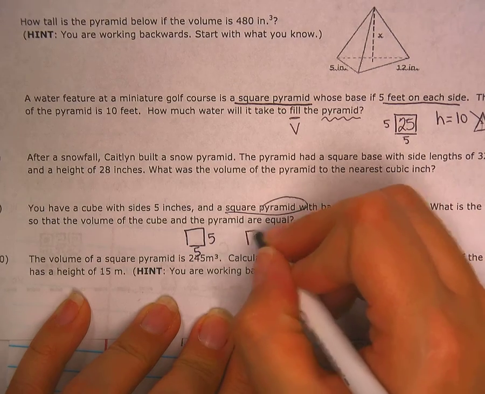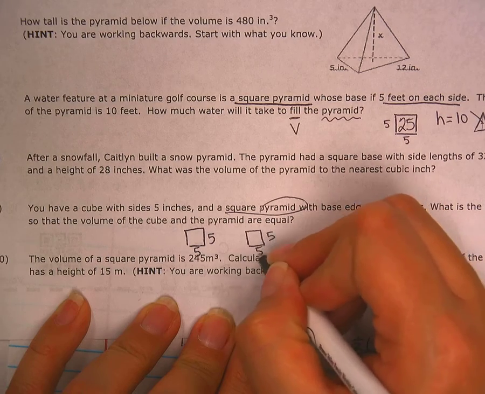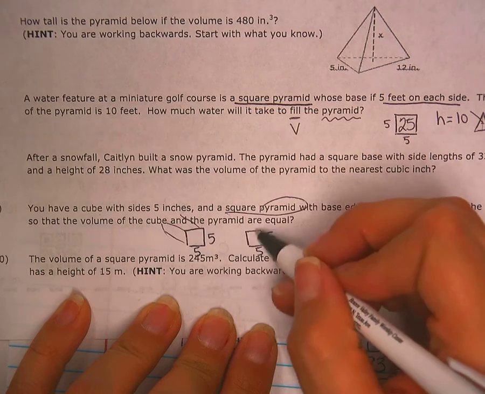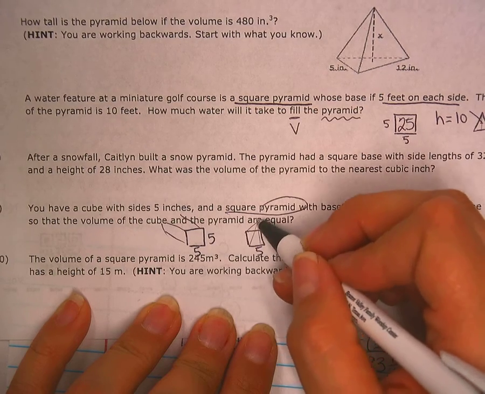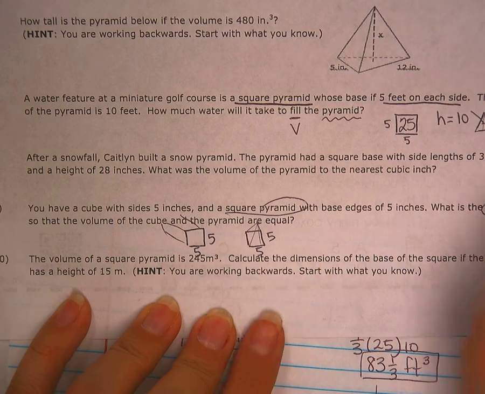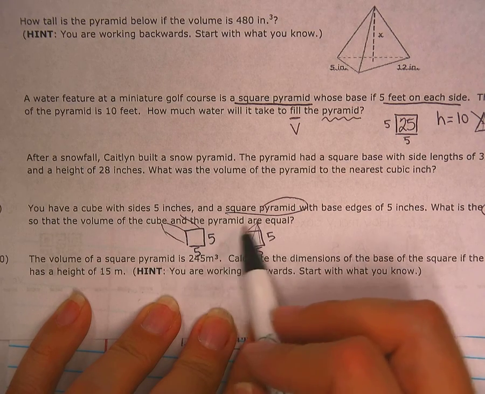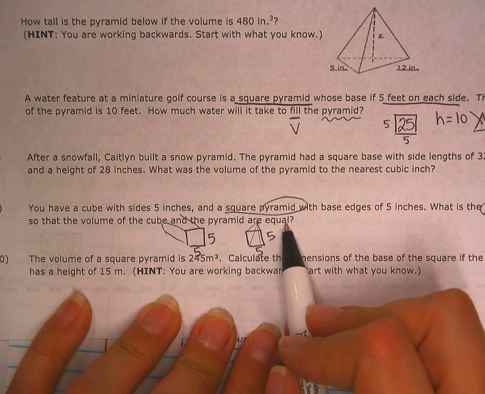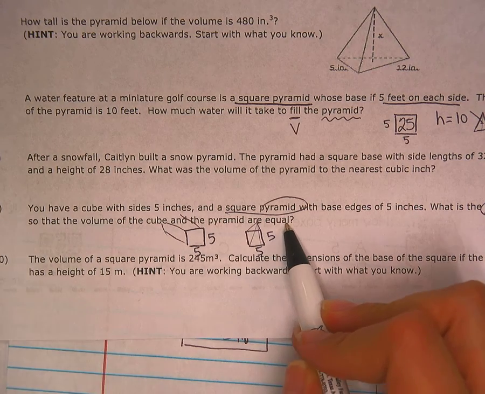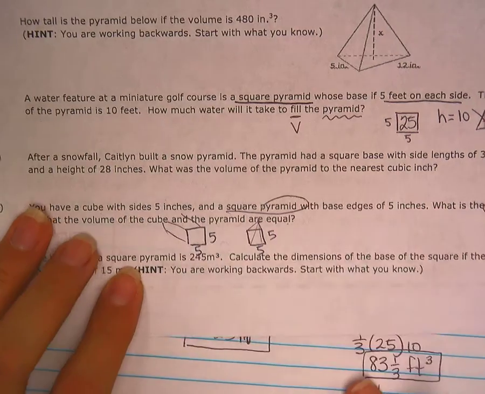So either one, my base is still exactly the same. This one just happens to be a prism, and then this one's going to be some kind of pyramid. Well, not some kind, a square. It says what's the height so that the volume of the cube and the pyramid are equal. So the volumes have to be equal. So let's first find the volume of my prism.